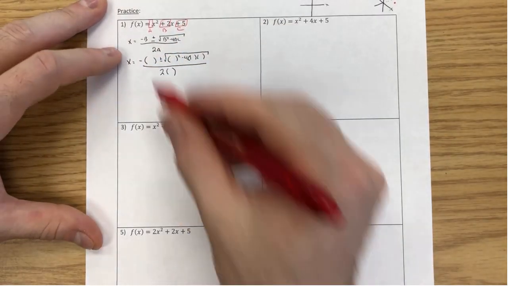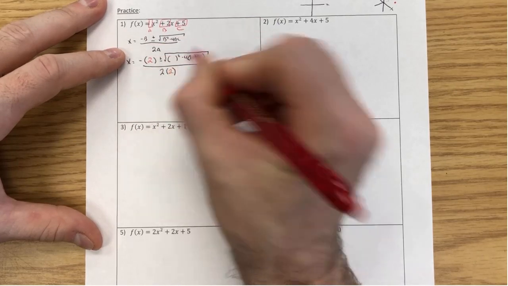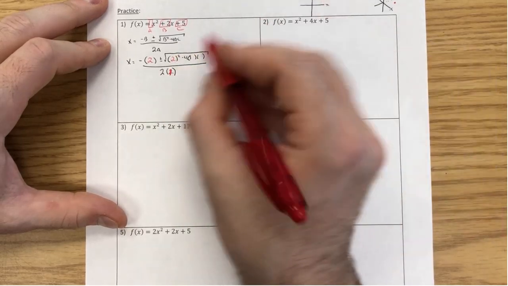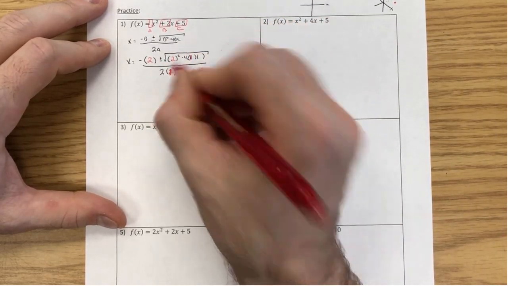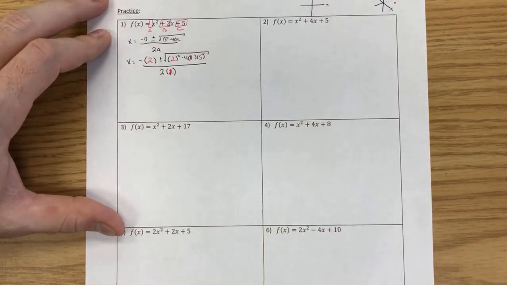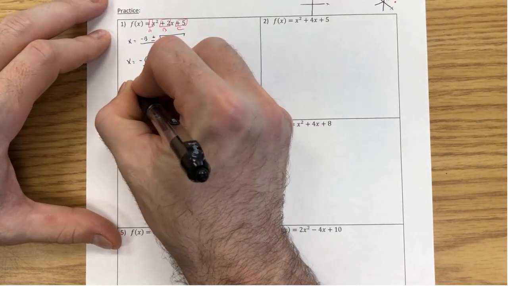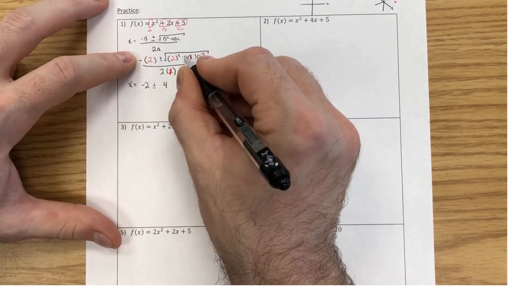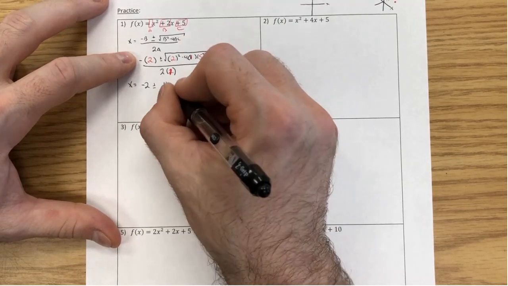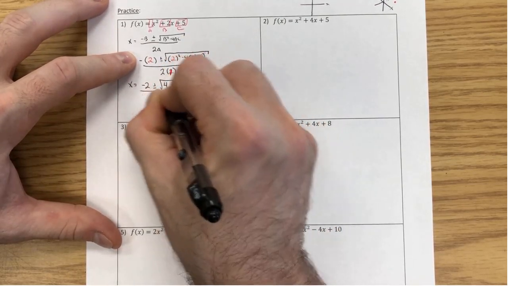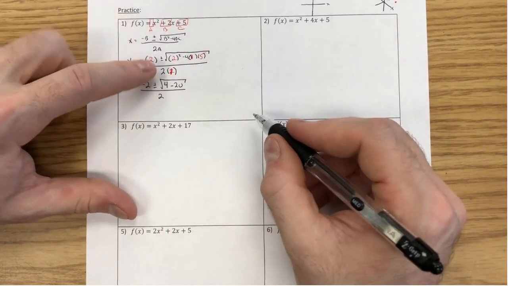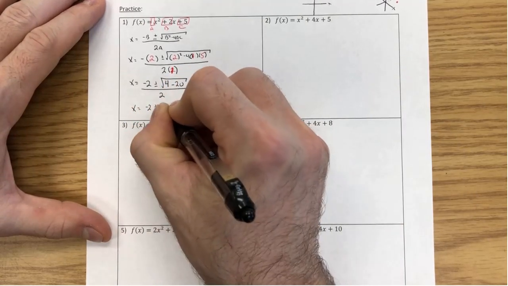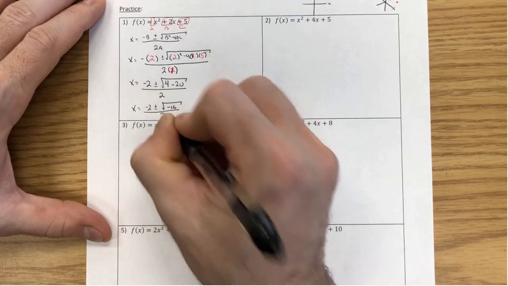Awesome. So here I know my b is 2, my a is 1, and my c is 5. And let's start working this out. So I have a negative 2 plus or minus, well, that's a 4. Negative 4 times 1 is negative 4 times 5 is negative 20. 2 times 1 is 2. And so you already see a problem brewing right here. x equals negative 2 plus or minus the square root of negative 16 all over 2.